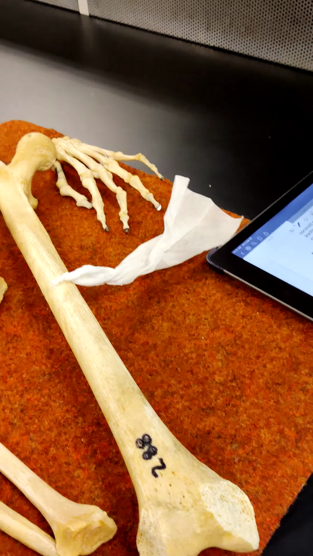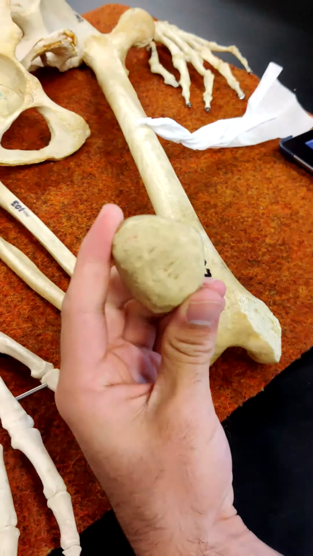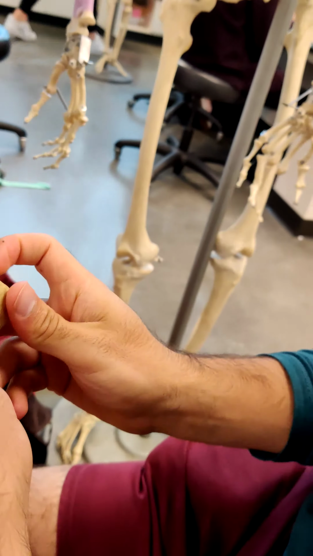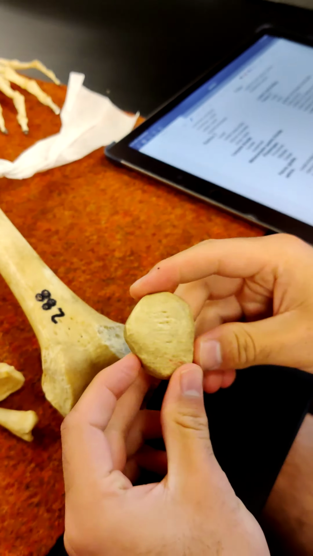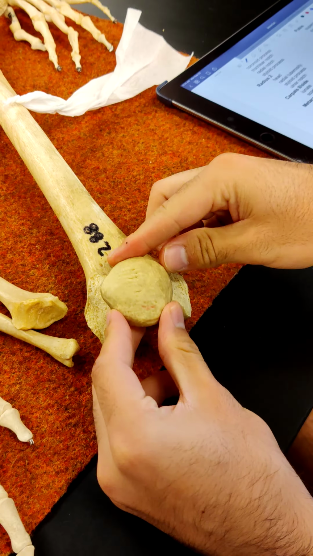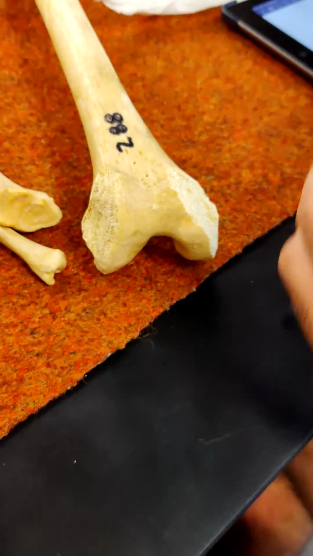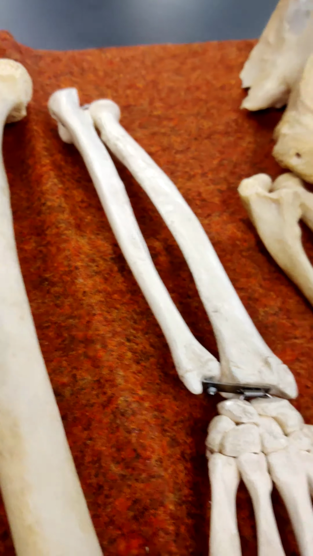Then the patella is this tiny little short bone that fits in. I think the way that it goes is like this, maybe, or actually, yeah. So it's gonna be right like that. Cool. Now on to the tibia.